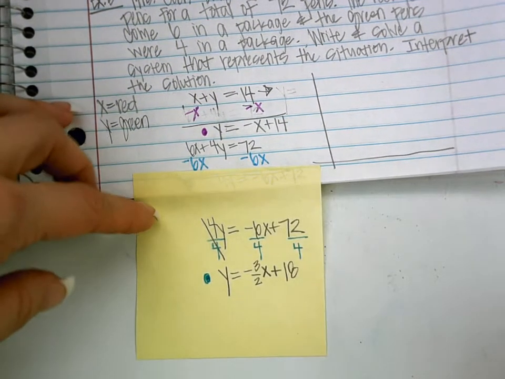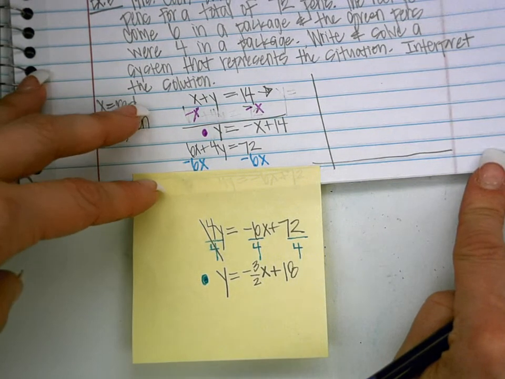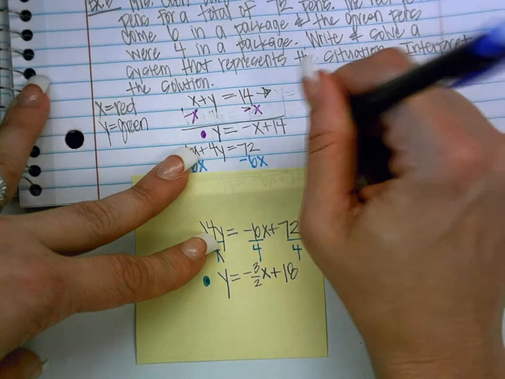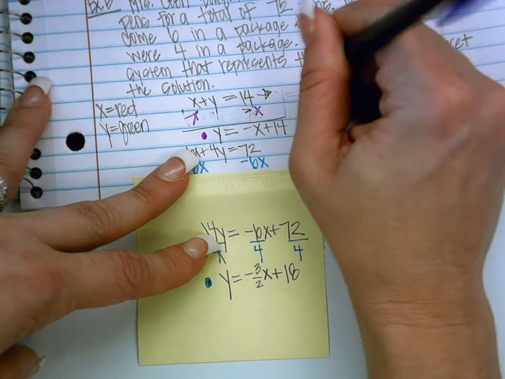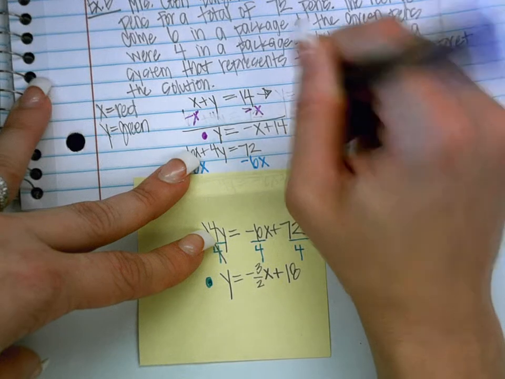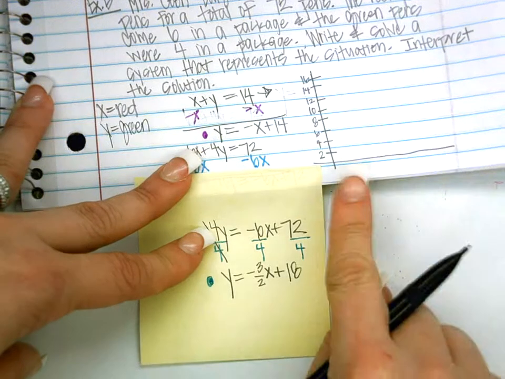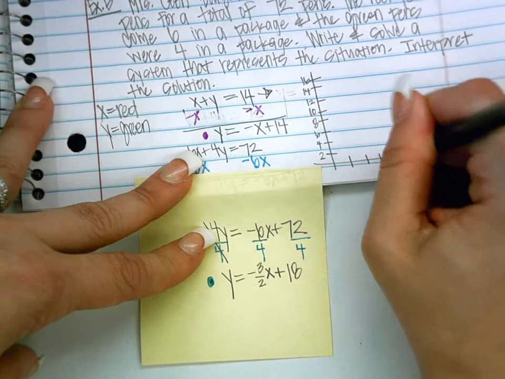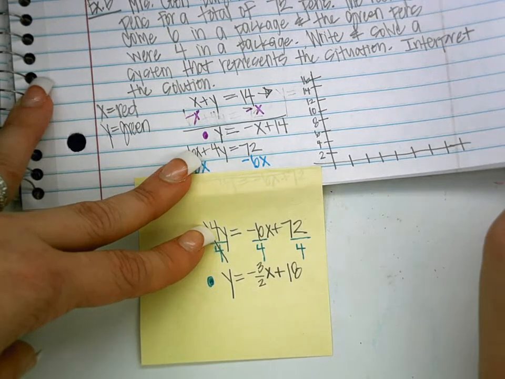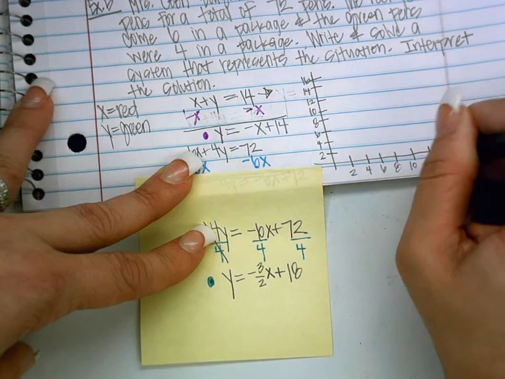So if I'm going to draw this, how should I label these spaces? Do I really want to make 14 spaces up? By 2s? Okay, so let's do by 2s. So 2, 4, 6, 8, 10, 12, 14, 16. How far should I make my spaces this way? Should I go by 2s again? I think so. So 2, 4, 6, 8, 10, 12, 14, 16.